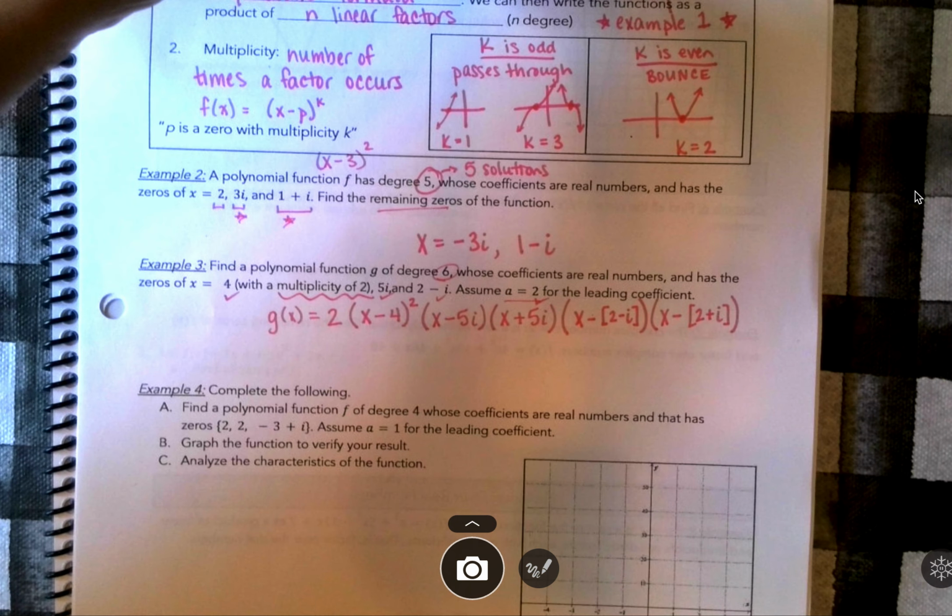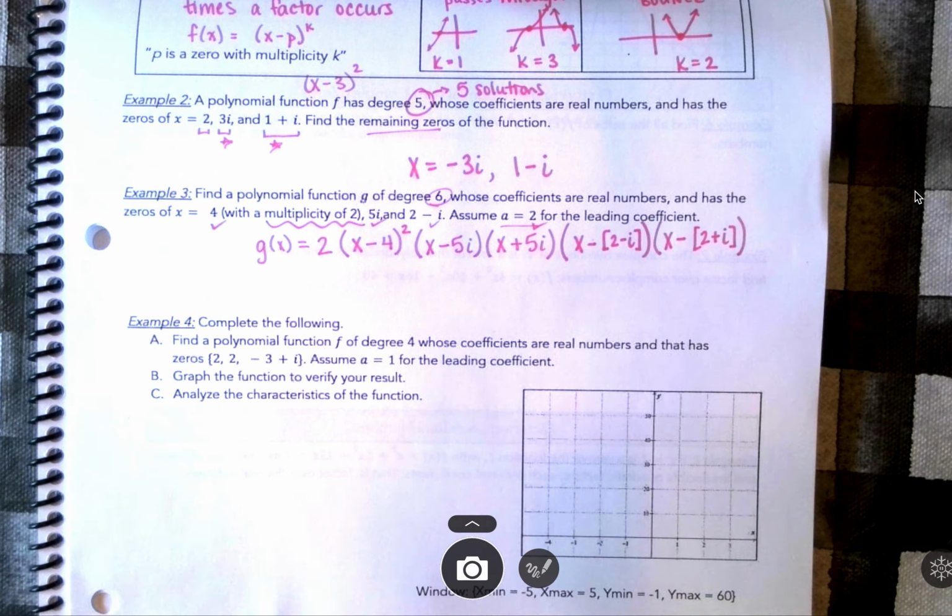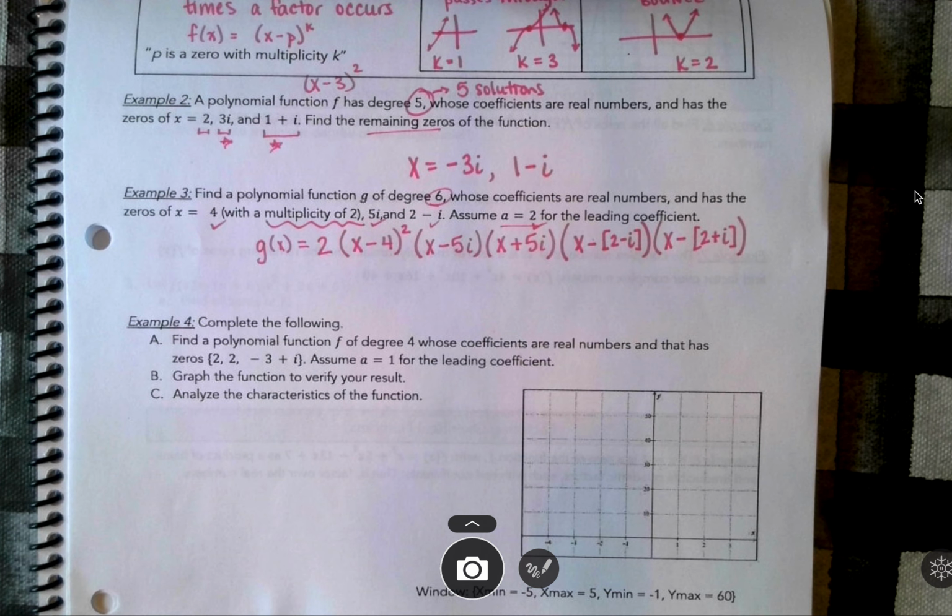All right, the bottom one, looking at number 4, it says complete the following. Find a polynomial function f of degree 4 whose coefficients are real numbers and that has zeros 2, 2, and negative 3 plus i, and we're going to assume that a equals 1 for the leading coefficient. Once we have it, we can graph it and analyze the characteristics.